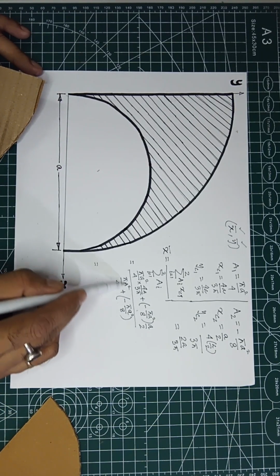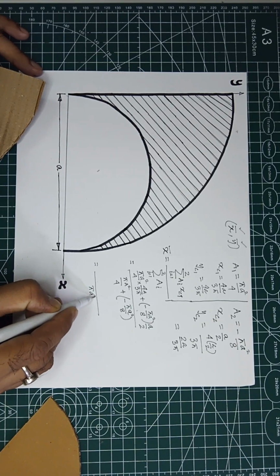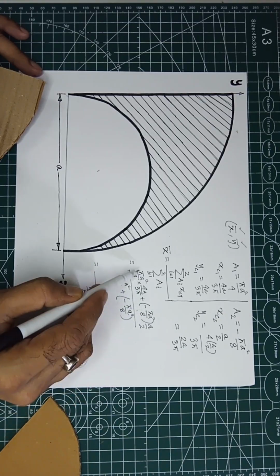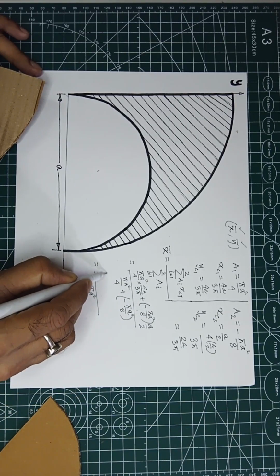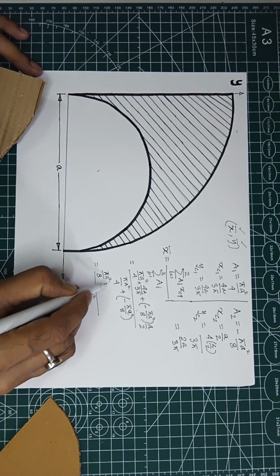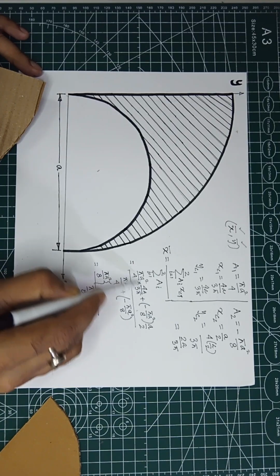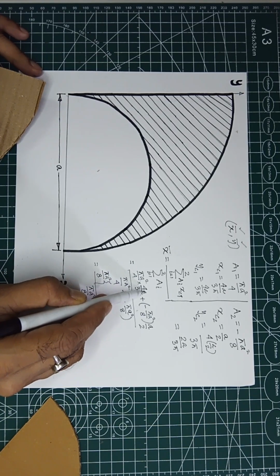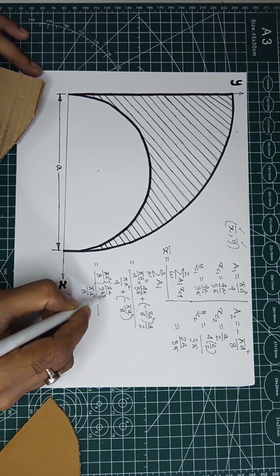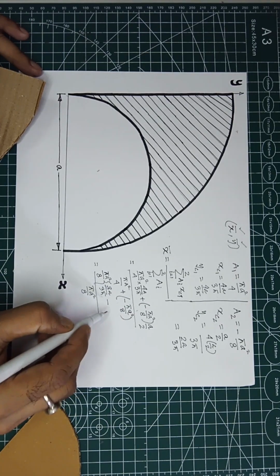Here this one denominator, it is pi a square by 8, and in the numerator you see pi a square by 8 can be taken common, so pi a square by 8 if I take out, then it will be 2 here, so 2 into 4a by 3 pi, that is 8a by 3 pi, minus pi a square by 8 is taken common, so it will be a by 2.